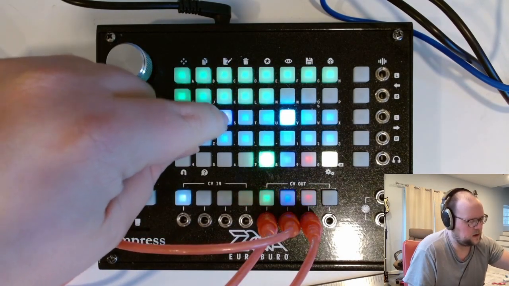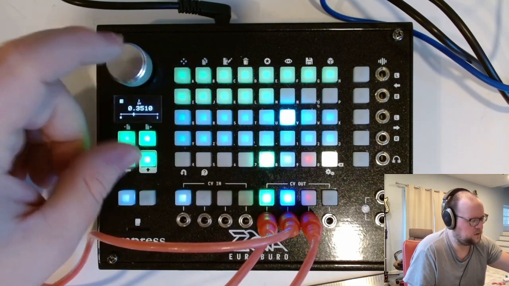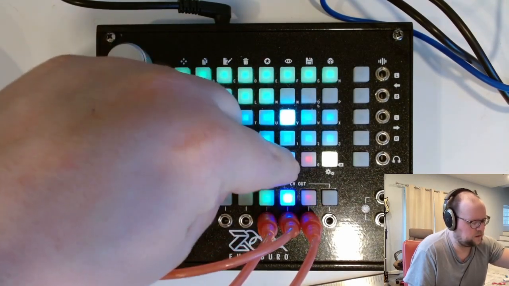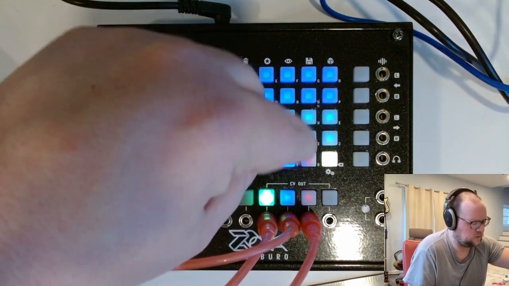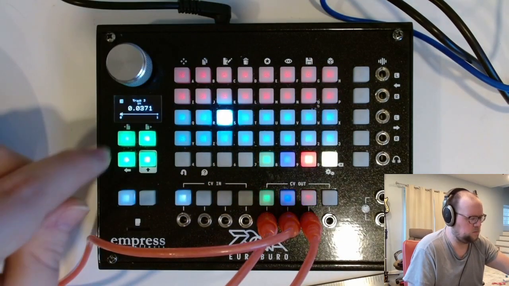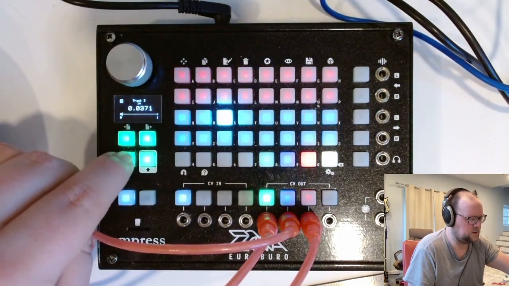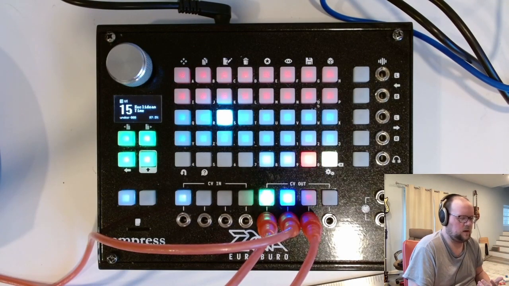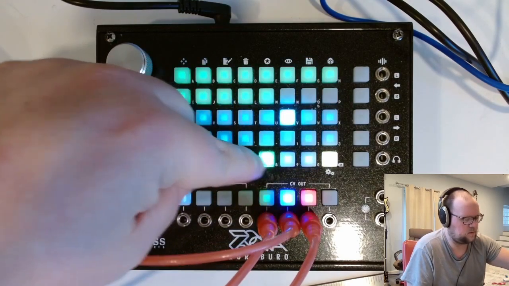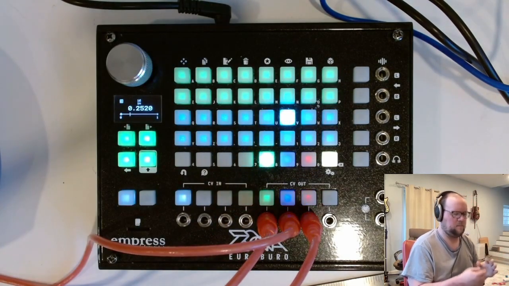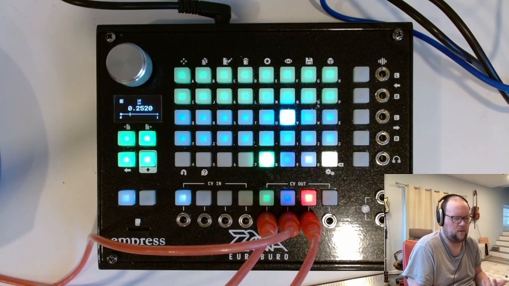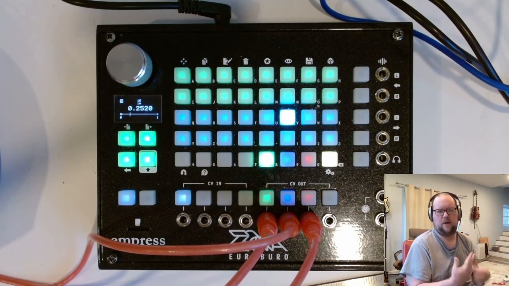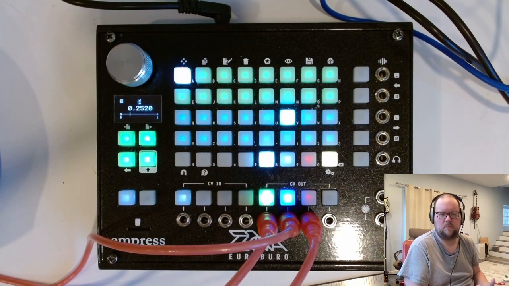This may be easier to demonstrate if I put everything on the same number of beats. So, that's another feature. You can have different step lengths for each track, which allows for these sort of evolving polyrhythmic things to occur.